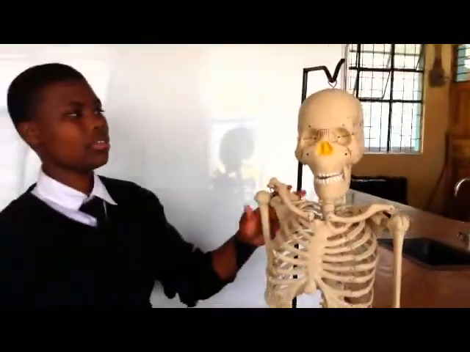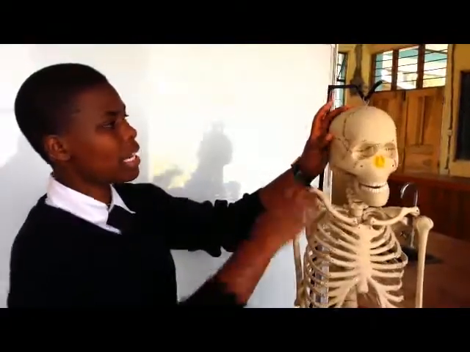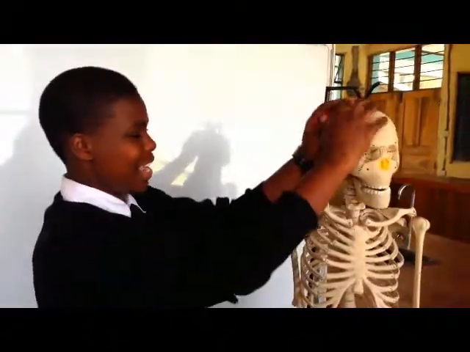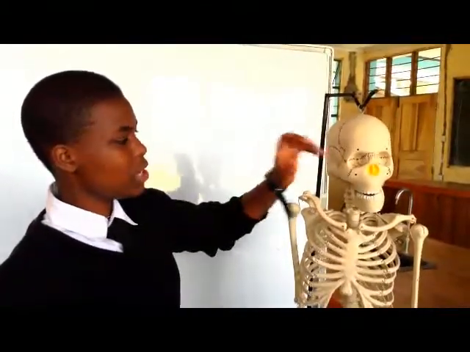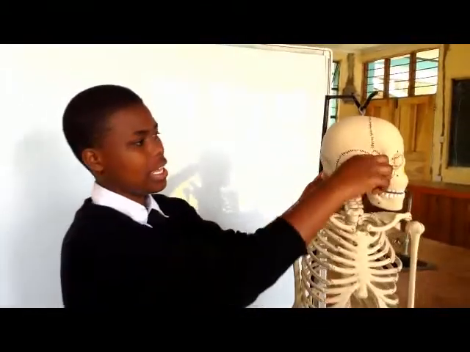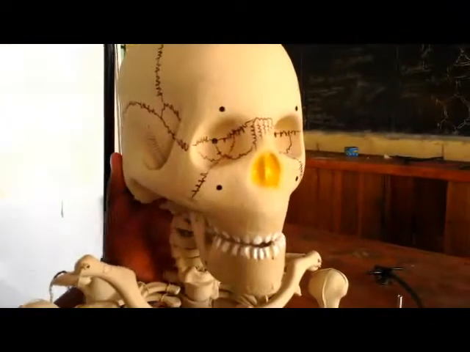The main function of the skull is that it protects the brain, and also it protects the inner and middle ear. As you can see, there is a hole for the ears and a hole for the eyes.